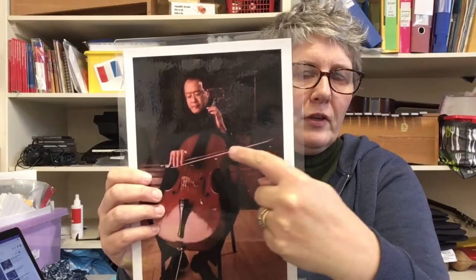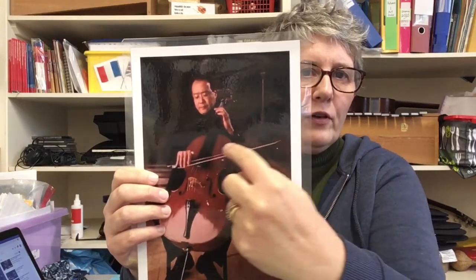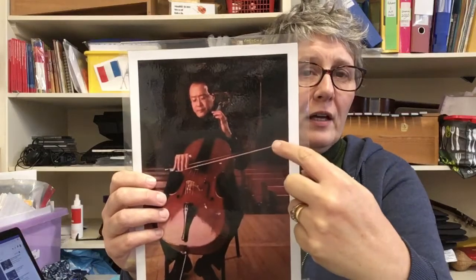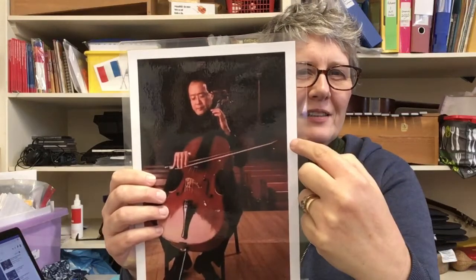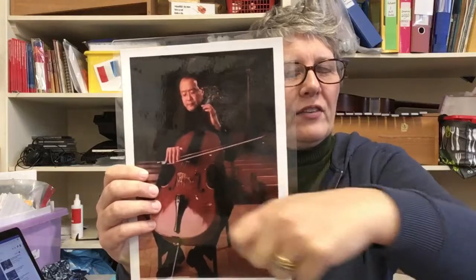And he pulls this bow that's made of wood and then with horsehair that's had resin put on it to make it nice and sticky, so it pulls against the strings and makes them sound.